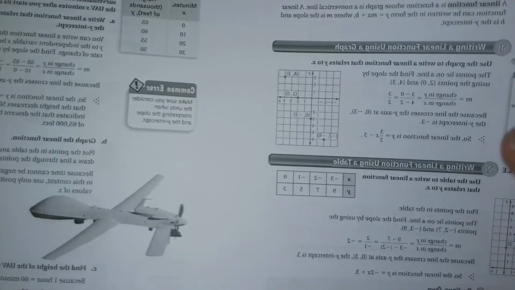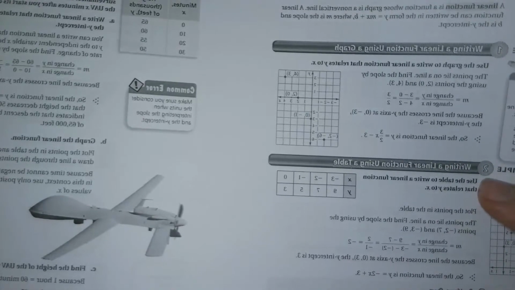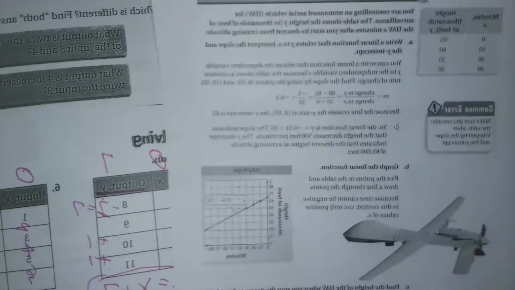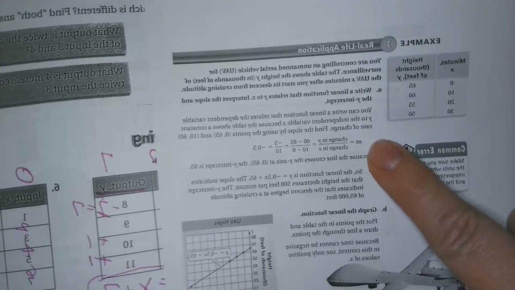We're able to find our slope. Same thing on the second one, talking about change in y to find the slope. Change in y, change in x.